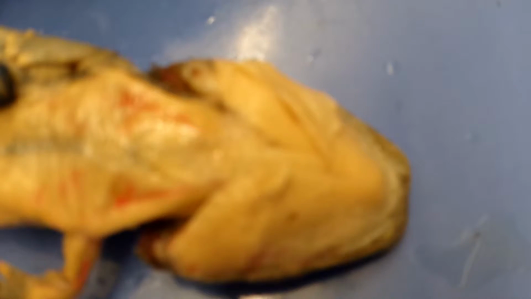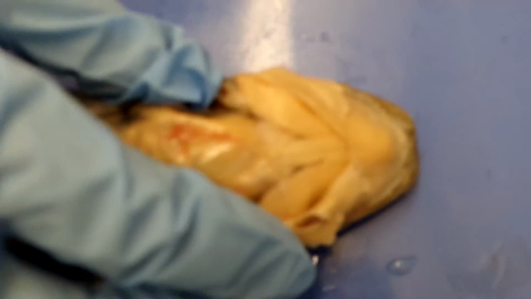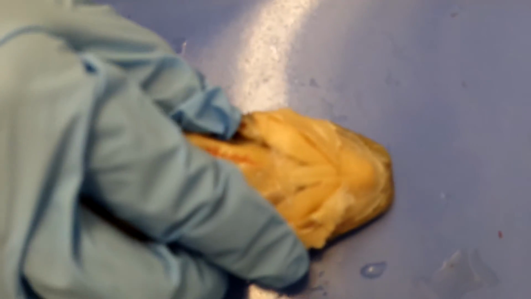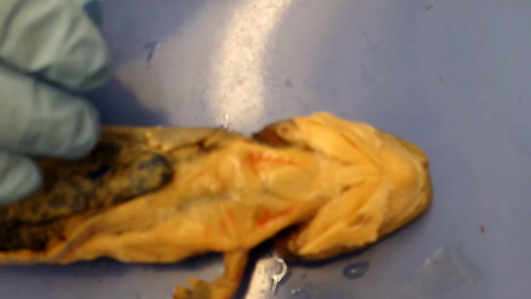The last muscle in this section is the geniohyoid, which is found right here, these two sections right here. Its origin is the mandible, its insertion is the second basibranchial cartilage, and it is homologous to the coracomandibular in the shark.